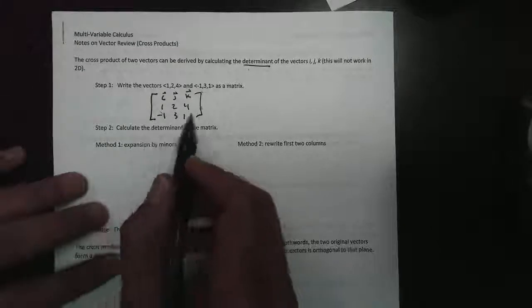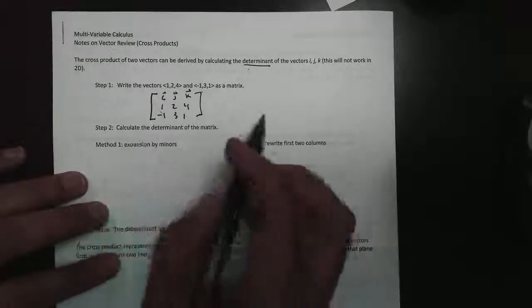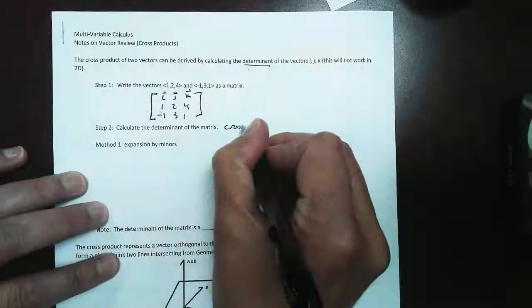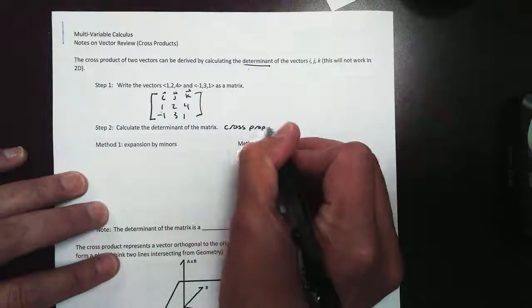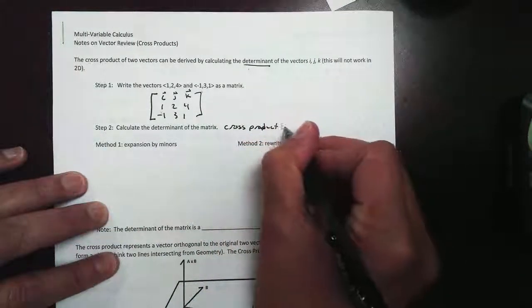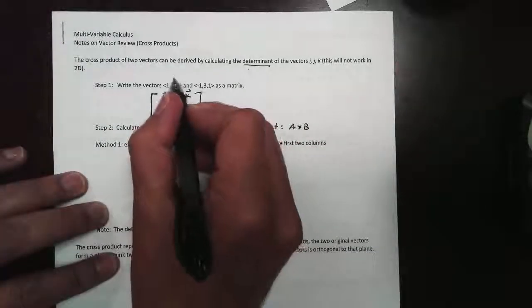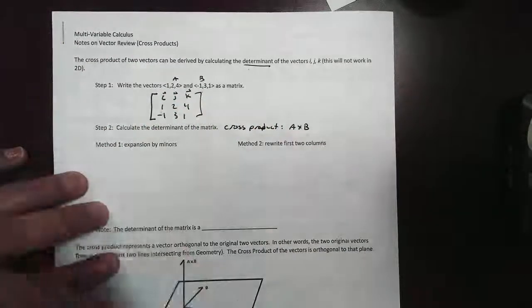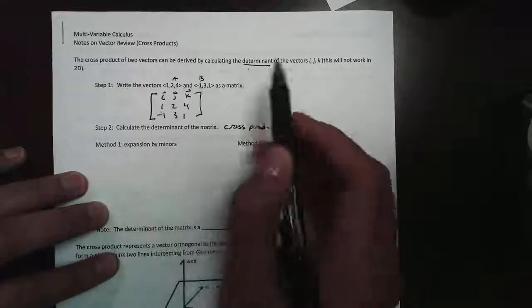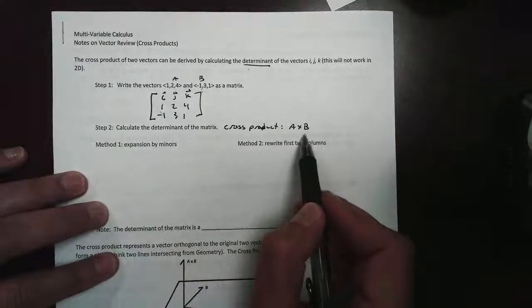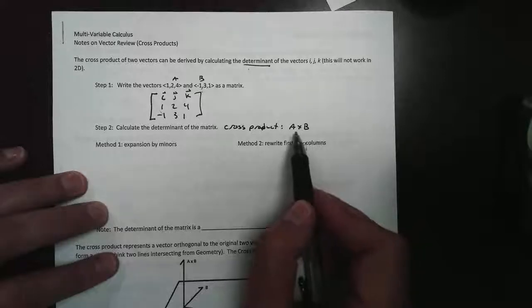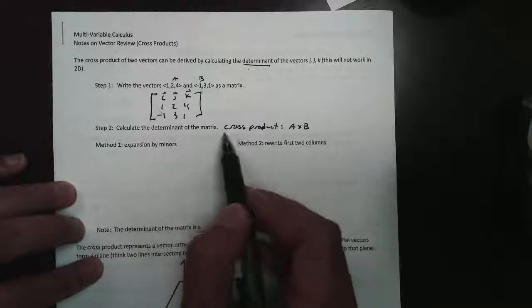So now we want to take a look at how we calculate the determinant. Now this is my matrix. To get the determinant, we're going to use the cross product. The cross product is A cross B. So if I call this vector A and this vector B, their cross product will be A cross B. Now remember, there's a difference if we do B cross A. There are 2 ways we can do this.